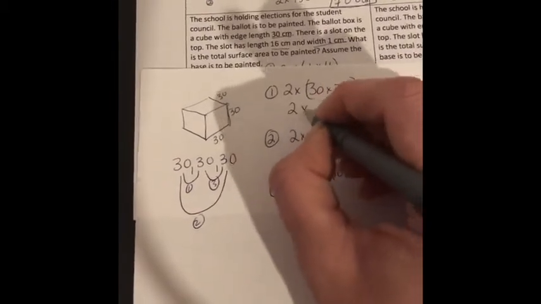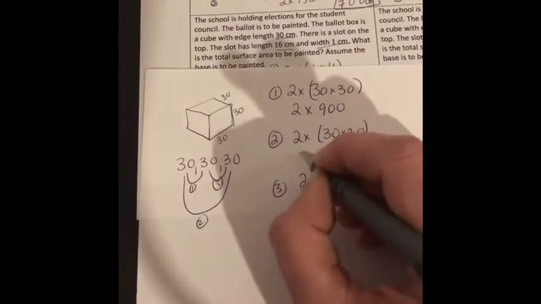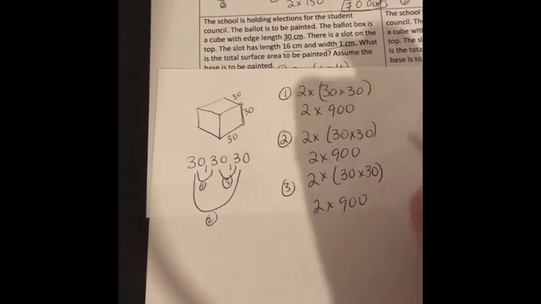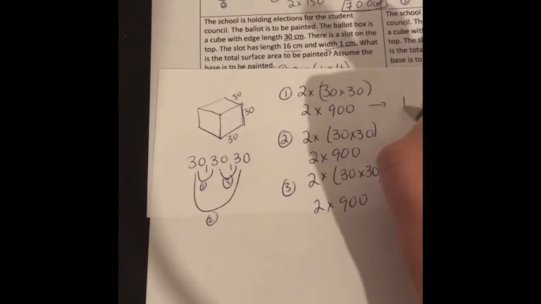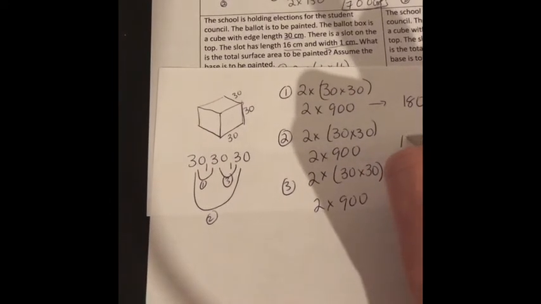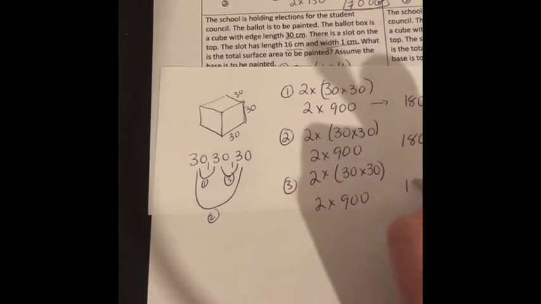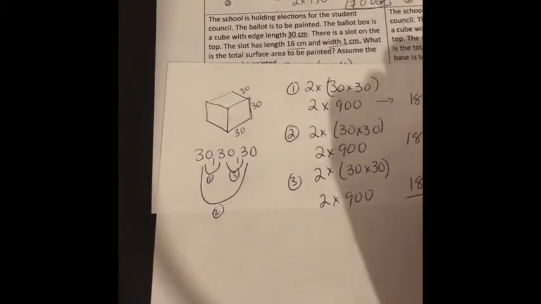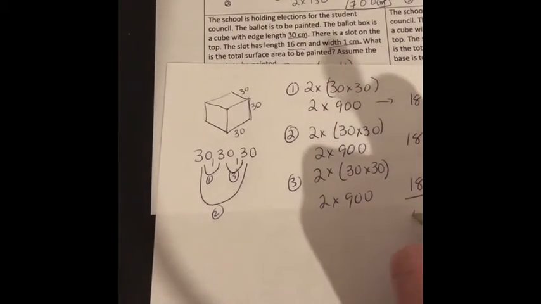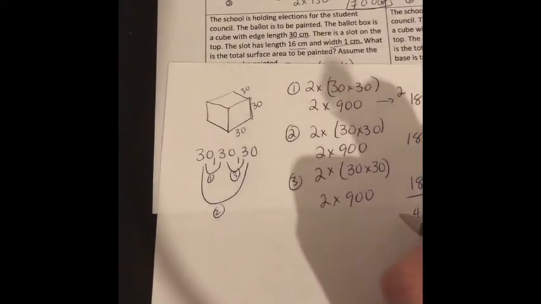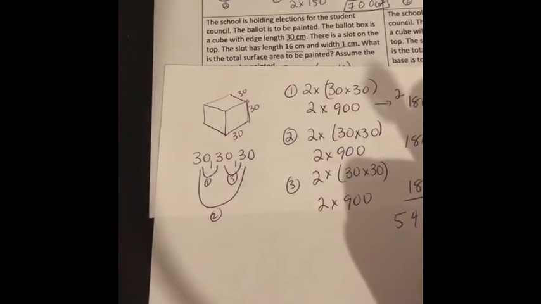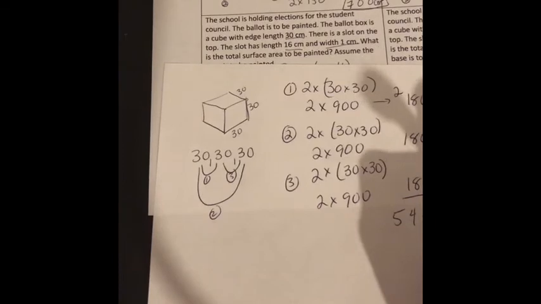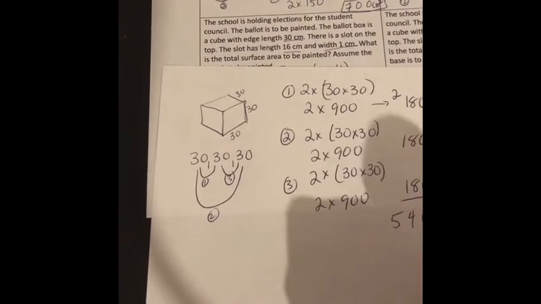So we go 2 times 900, 2 times 900, 2 times 900, which would all be 1800. So if we add all that up, it would be 5,400 centimeters squared for the cube entirely.